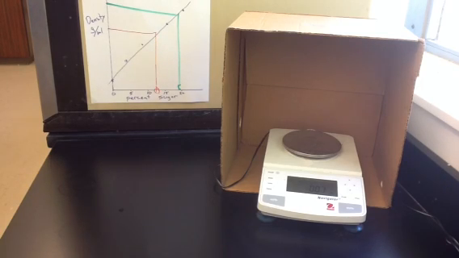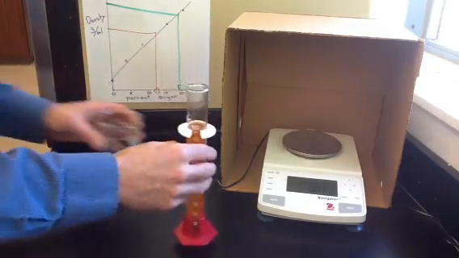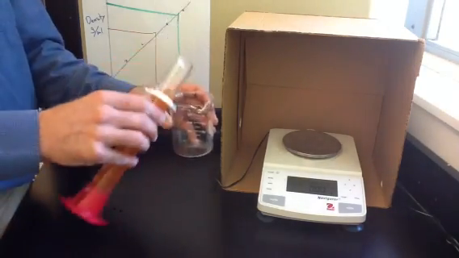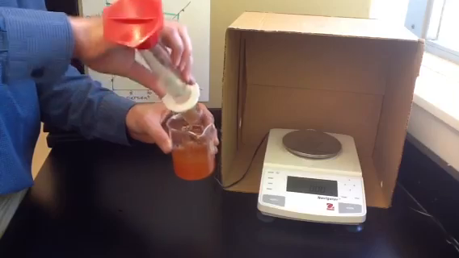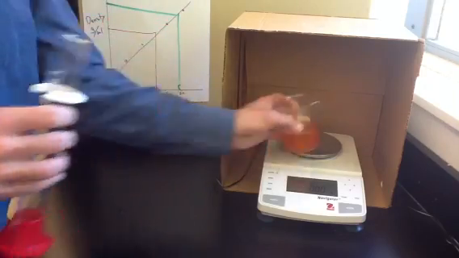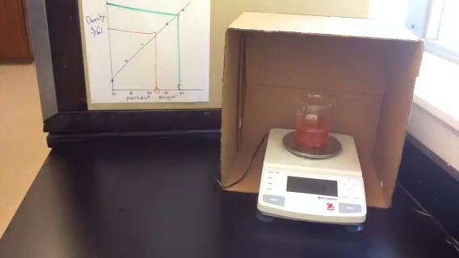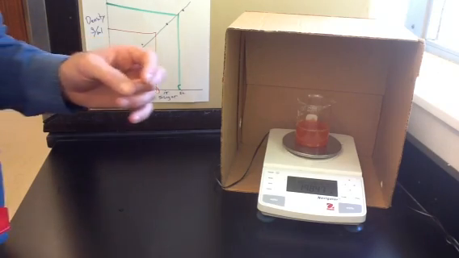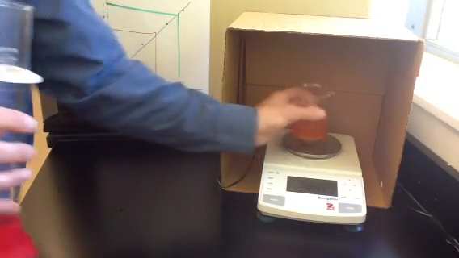So we're going to start with Gatorade. This is the orange flavored Gatorade. We have 100 milliliters measured out. Put it into our beaker here. Put it on the balance. 198.41. 198.41 for the Gatorade.